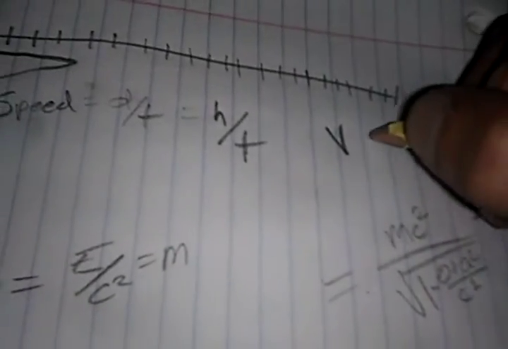When it's relating its speed to the position of another object, when velocity is being related, velocity is v, when the speed and position of one object is related to the speed and position of another object.